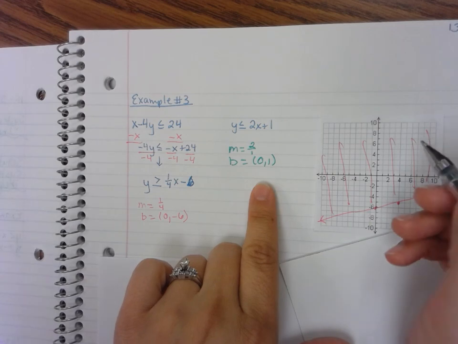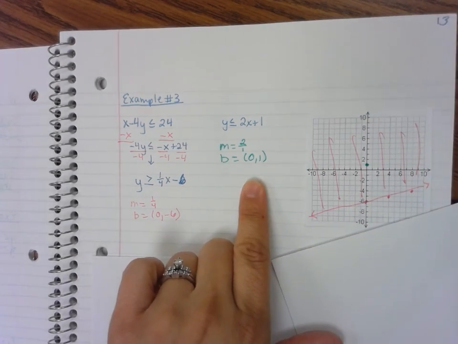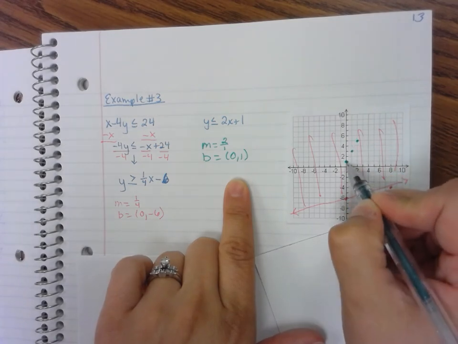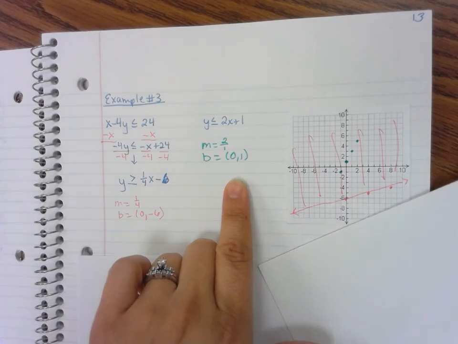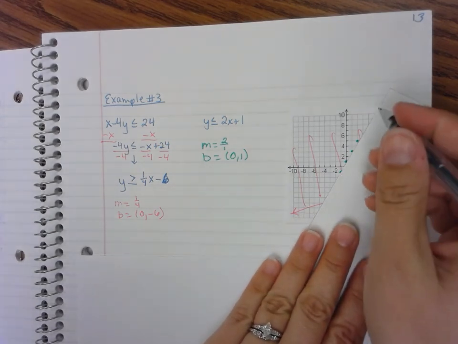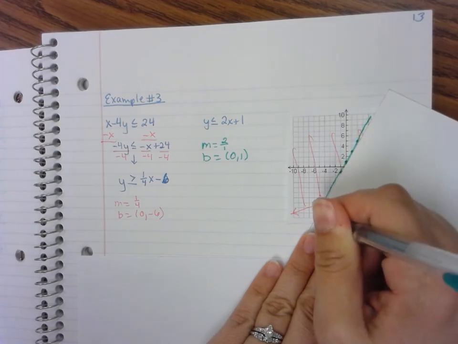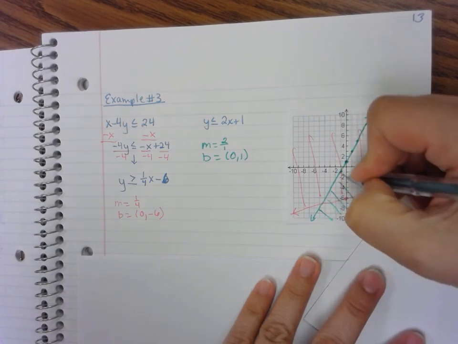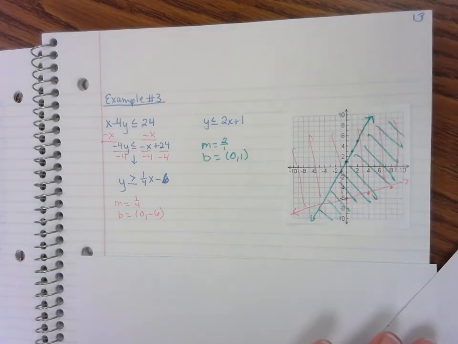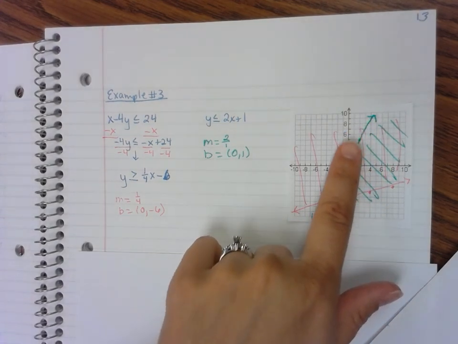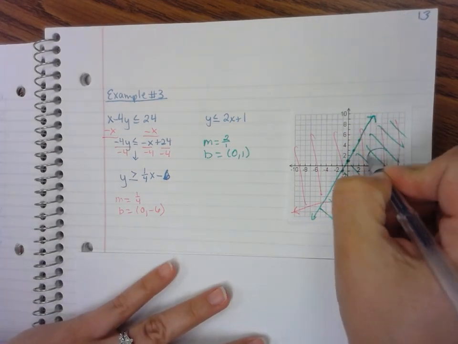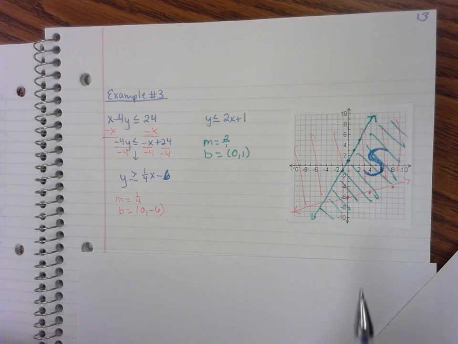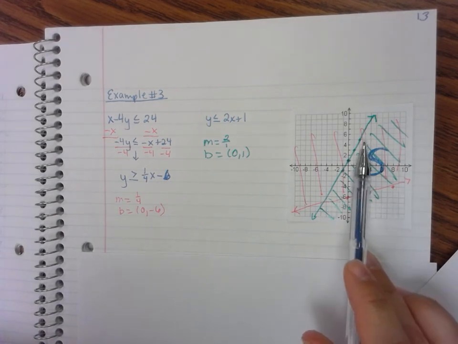My second line starts at 0, 1 as my intercept. My slope is 2, so I'm going to rise 2 and run 1, or come down 2 and left 1. And this is also a solid line. And this is less than, so I'm going to shade downward. The overlapping region is in between these two lines right here, so I'm going to put a big S. That means anything in that region is a part of my solution, including points on the line because they're both solid.